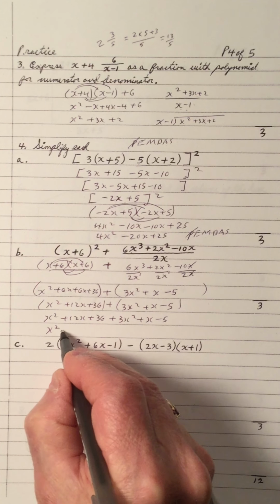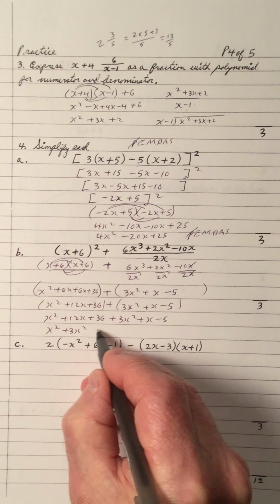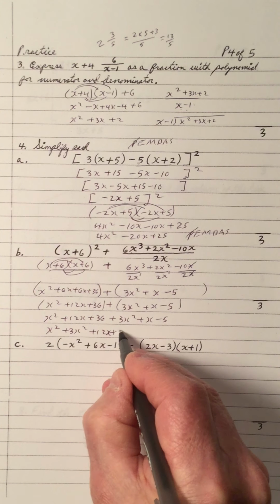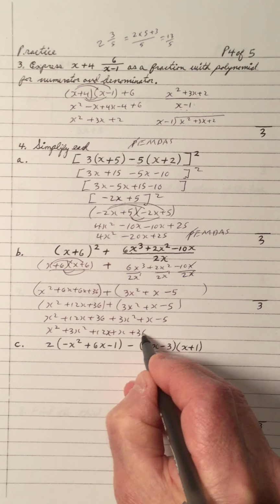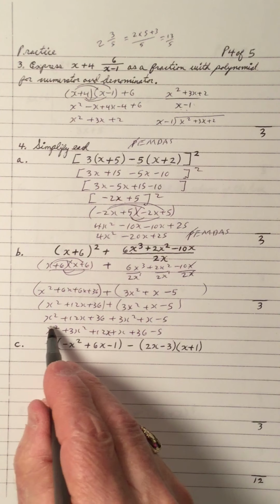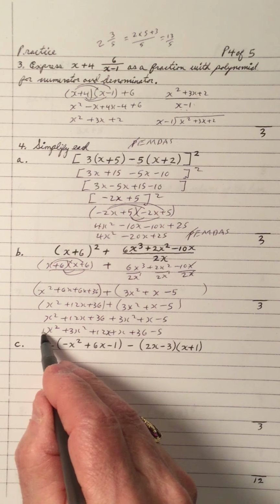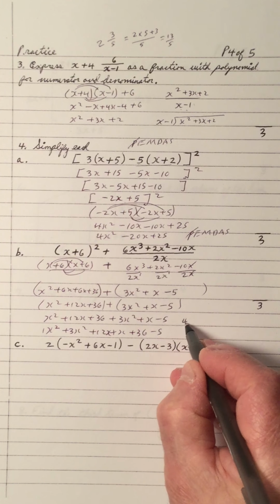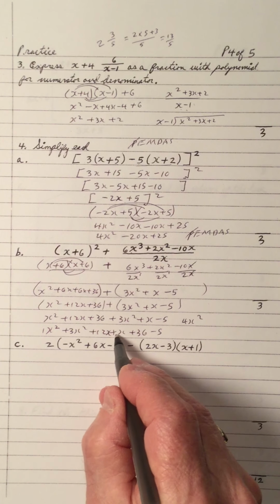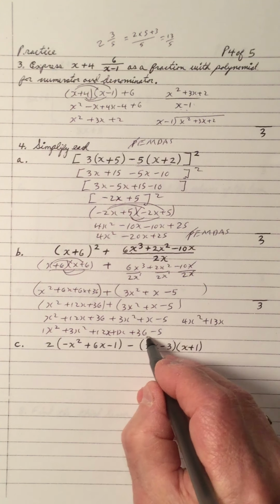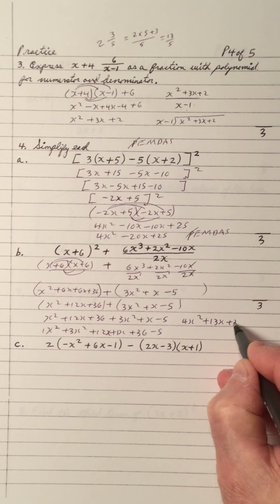X squared plus 3x squared plus 12x, plus x plus 36 minus 5. So there they are, grouped by like terms, and I didn't change my signs. So that's a 1 plus 3, so that's a 4x squared. 12 plus 1, that's a 1 there, so that's a 13. And 36 subtract 5 is 31.